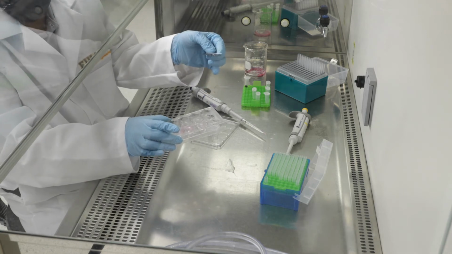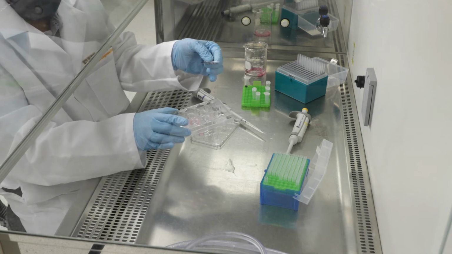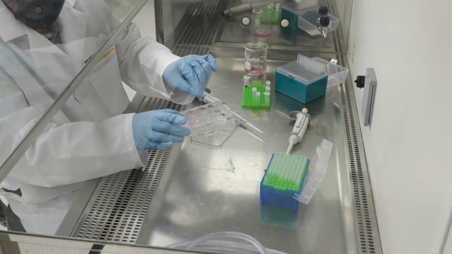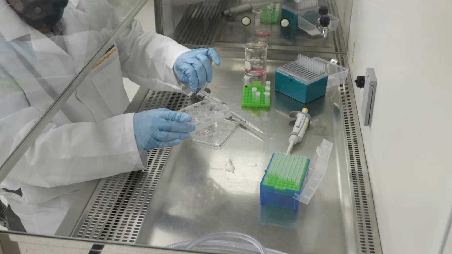Okay, so at this stage, I have cut it into those sections, roughly 150 micron sections, as you can see here. And I am then, at this stage, going to put them in its own well plate for the time being, as you can see I'm doing right here.